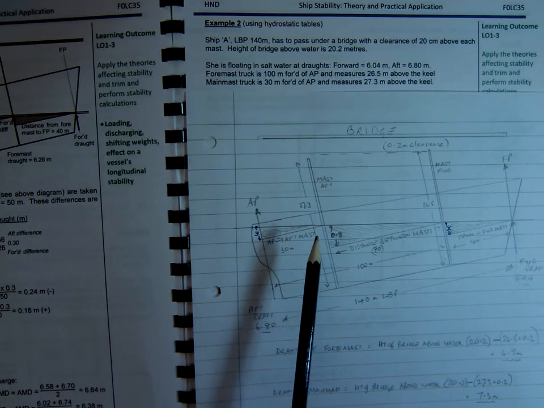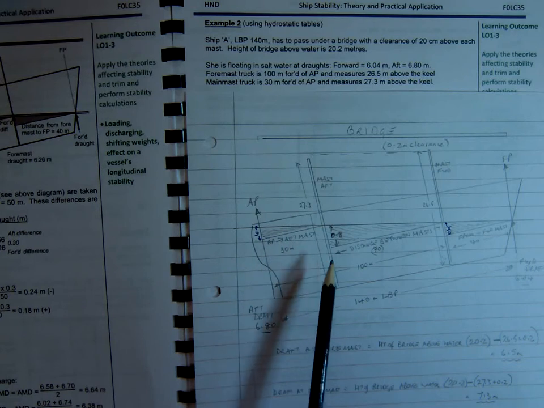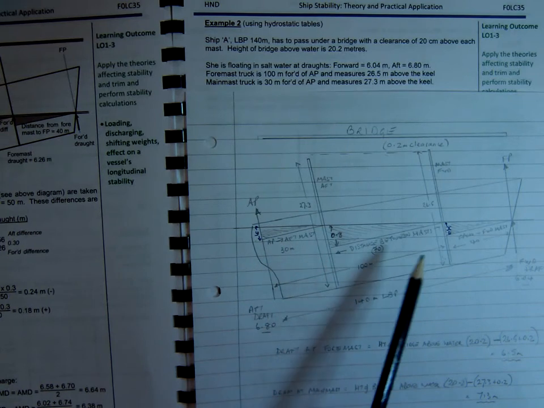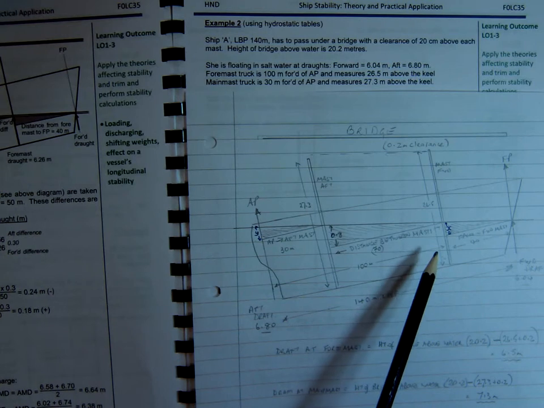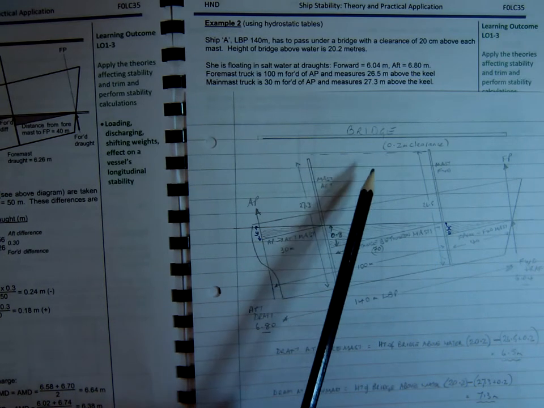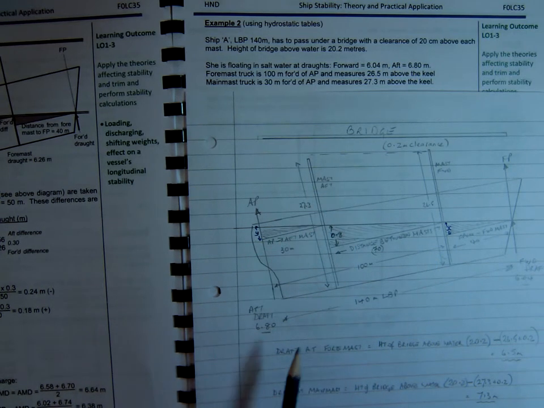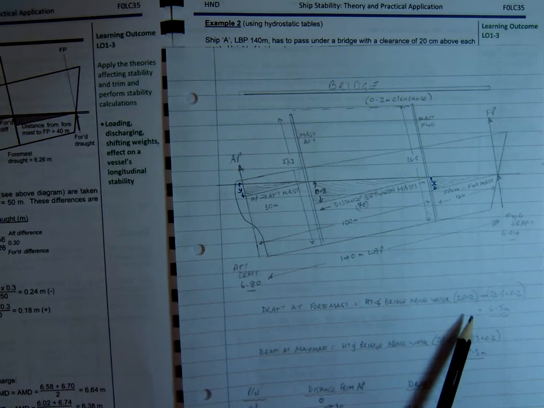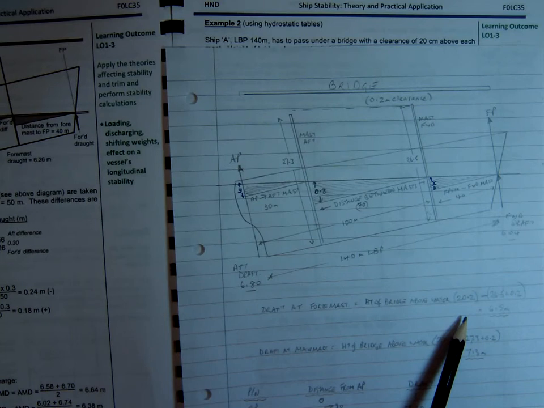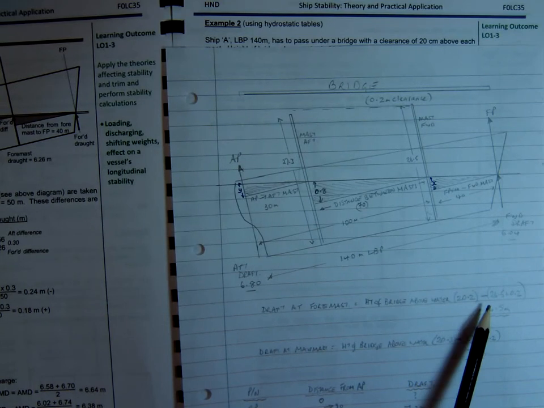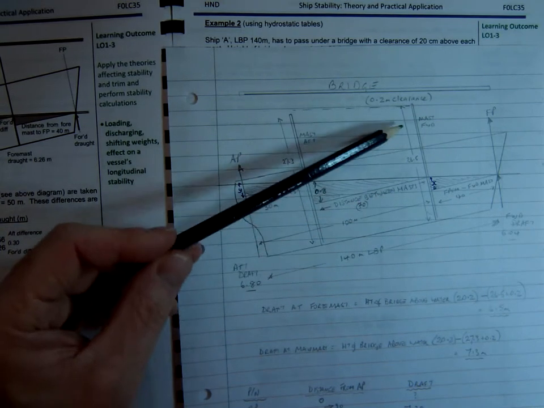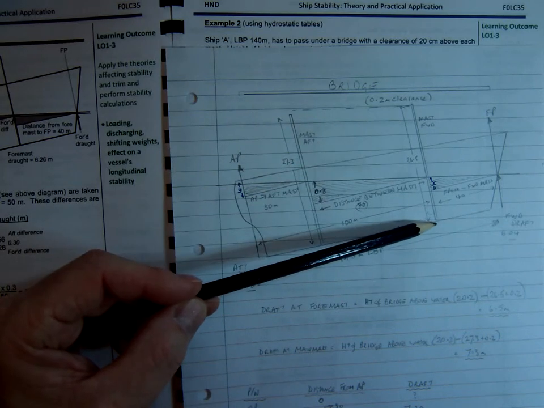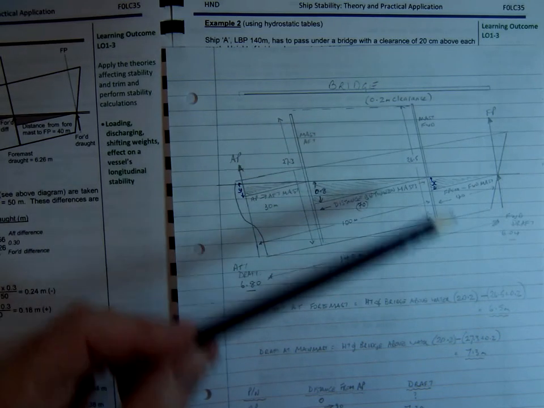So we need to work out what the drafts have to be at the foremast to allow us to clear the bridge. The draft at the foremast is going to be the height of the bridge above water, which is 20.2, and we subtract the 26.5, the distance from the keel to the top of the mast.